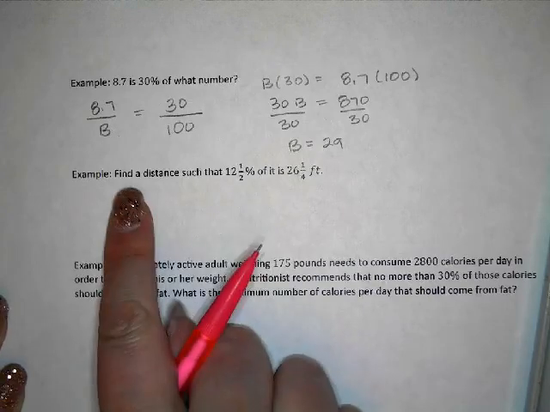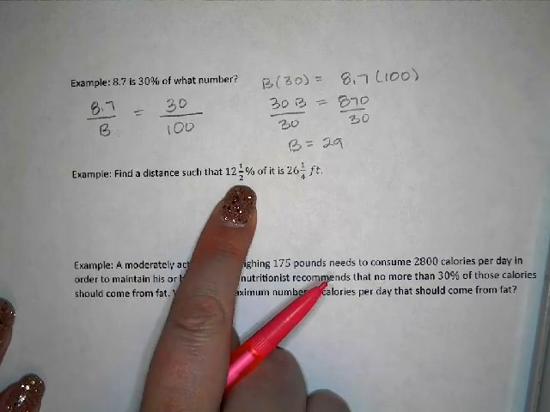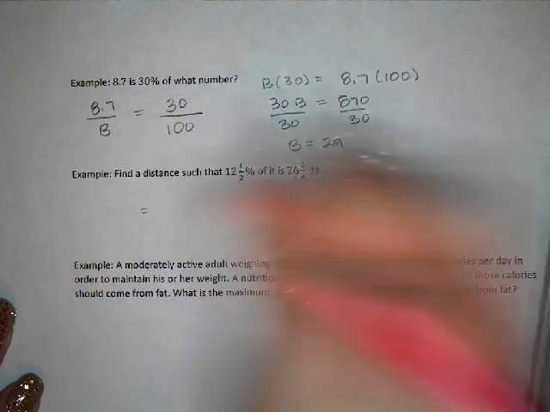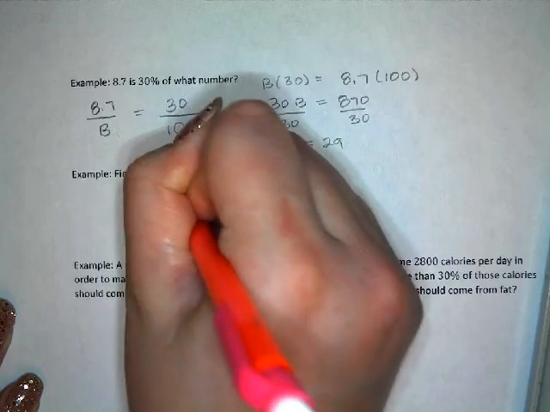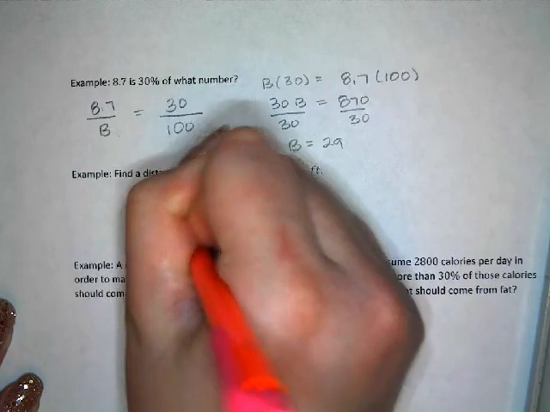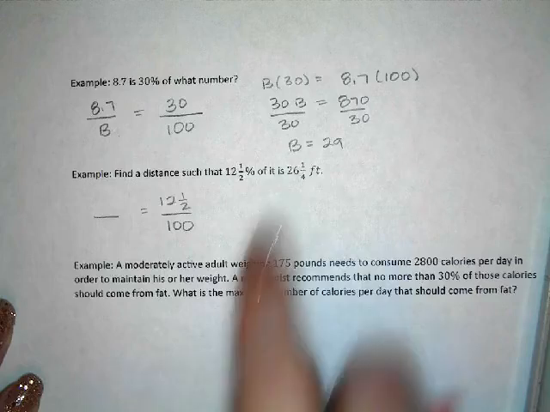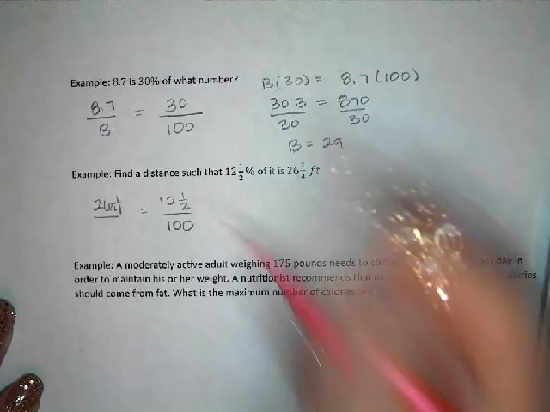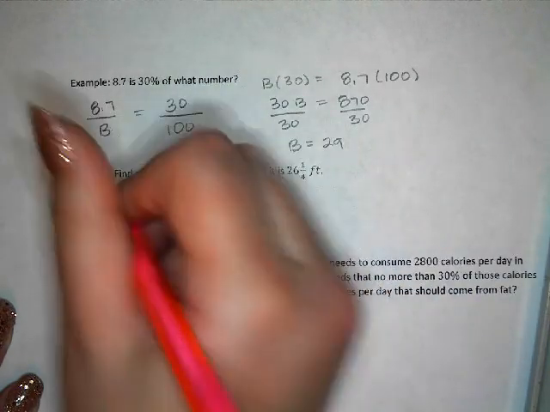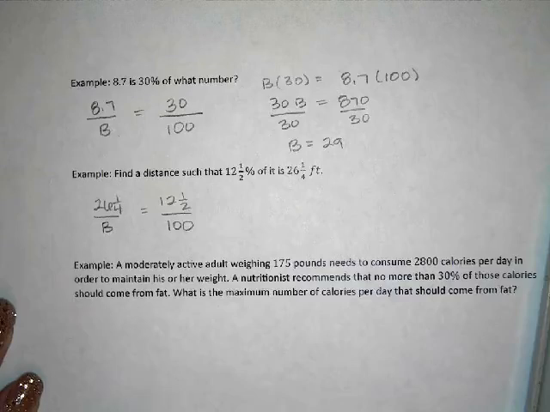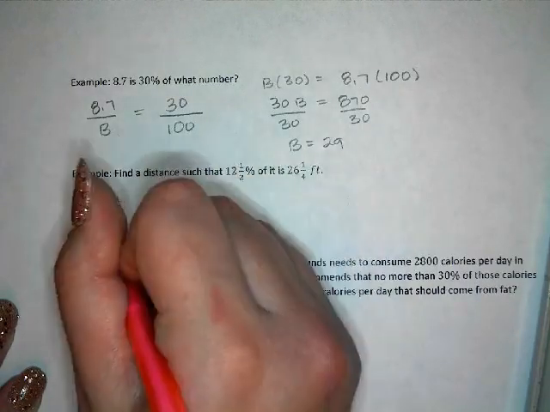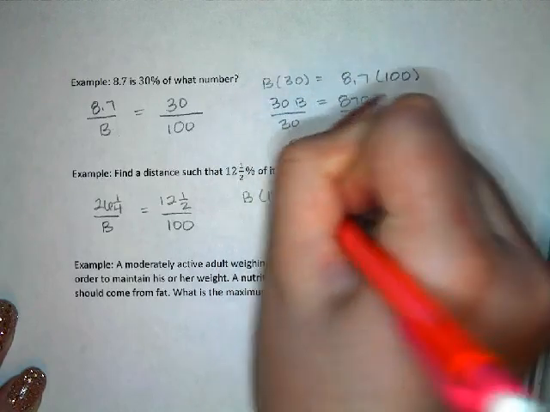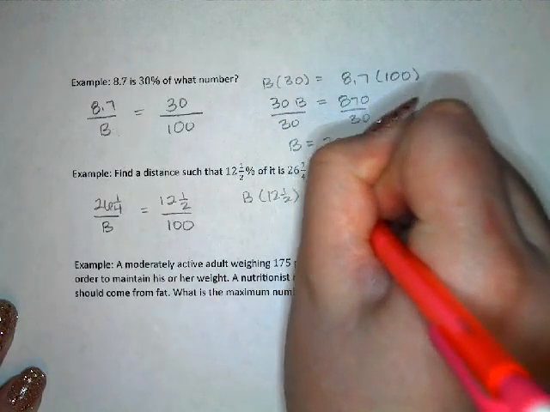Find a distance such that 12.5% of it is 26 1/4. Okay, so 12.5% is 26 1/4, and then we're going to do of whatever that whole distance is. So I'll cross multiply: B times 12.5 equals 26 1/4 times 100.